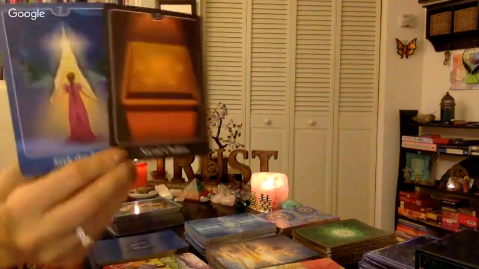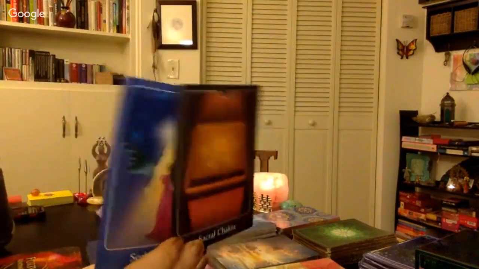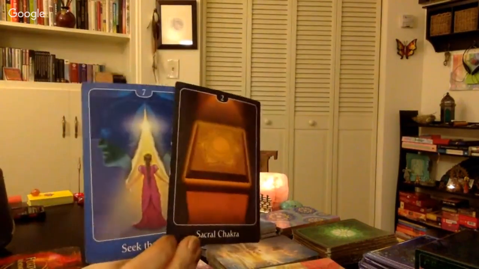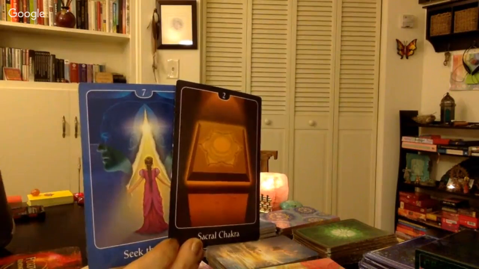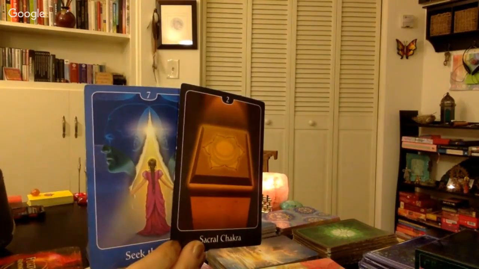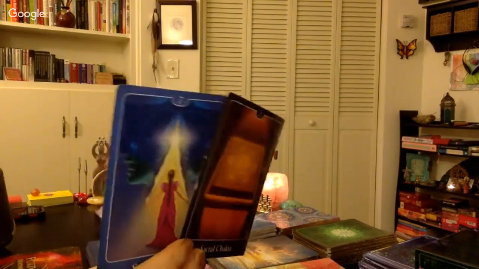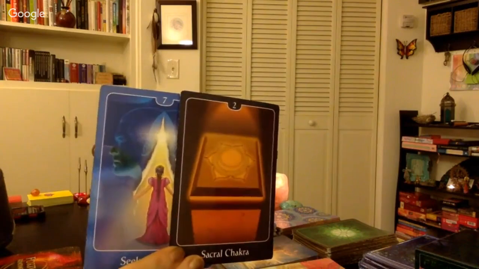And there is also the sacral chakra. So there's a lot of need for sacral chakra clearing. Sacral chakra is the area of unmet emotional needs. It's where we carry guilt and shame. It's where we carry our ability to be sexual, sensual, creative. It is also the area of addictions and temptations.